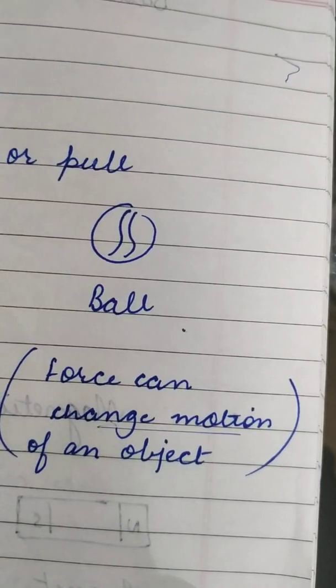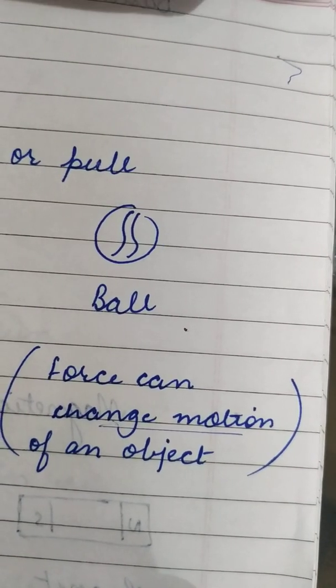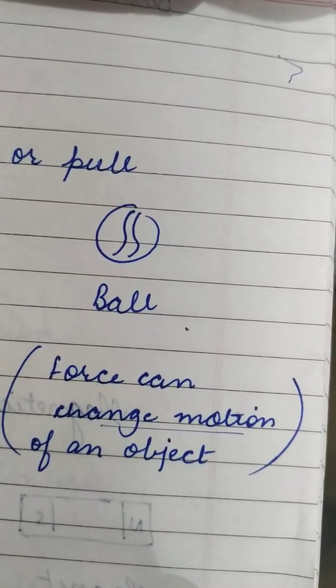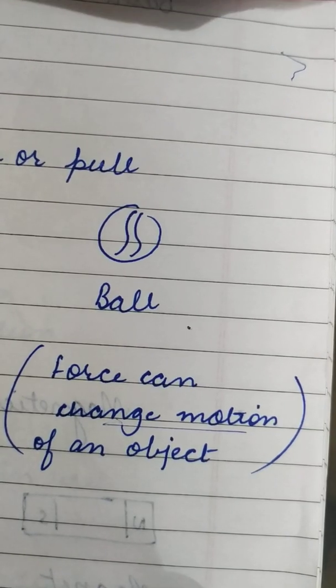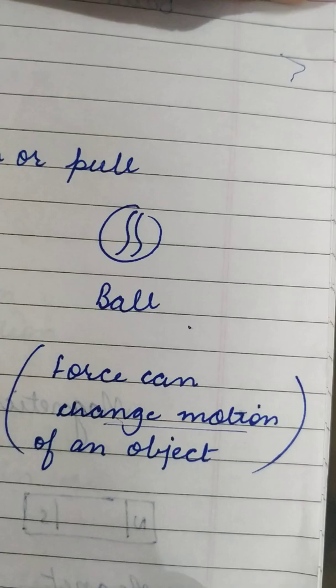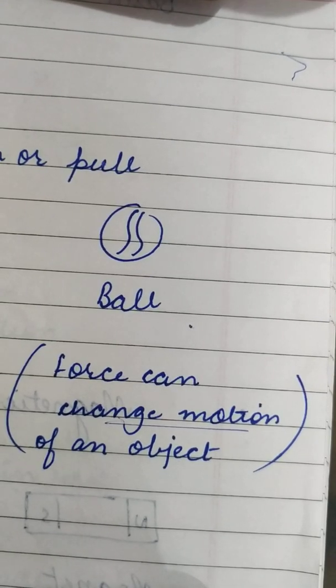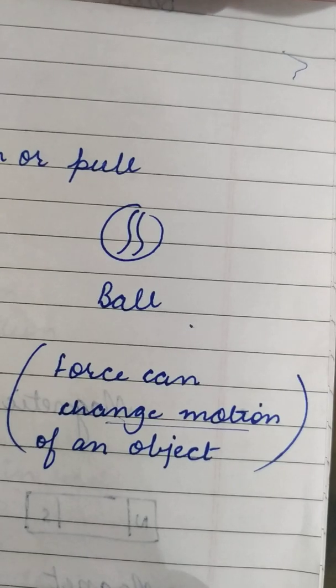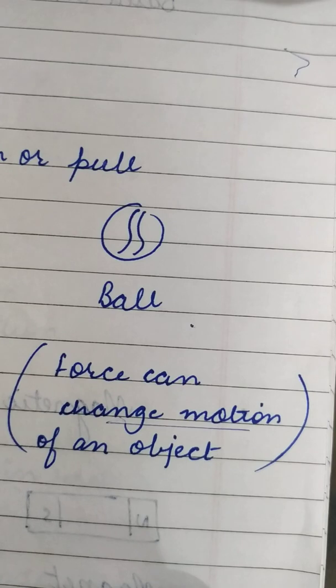The third example we're going to talk about is a ball. For example, two teams are playing football, and the goalkeeper of one team wishes to pass the ball to one of his team members. In order to do that, he has two options: either to throw the ball with his hand or kick the ball. What is similar in both of these options? It is that he has to apply some force.